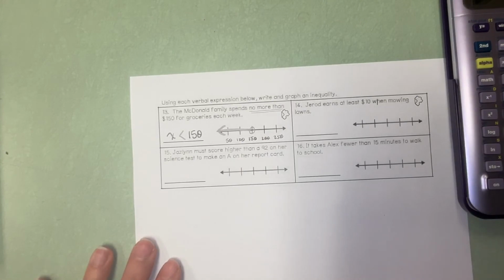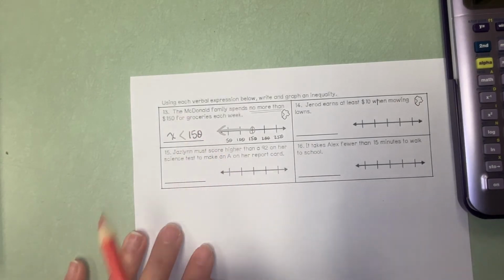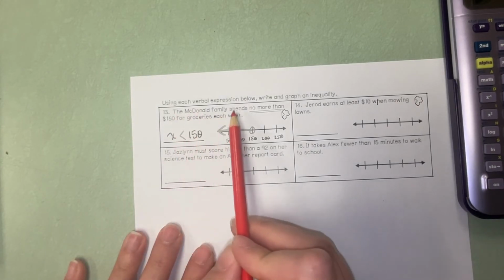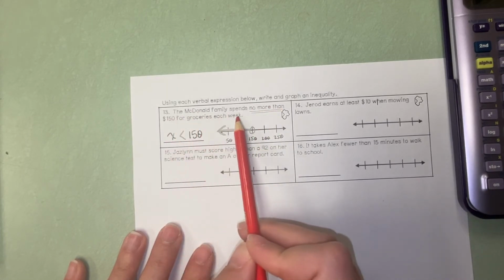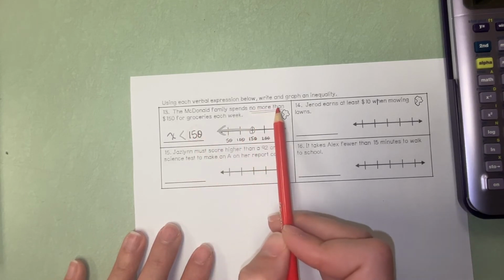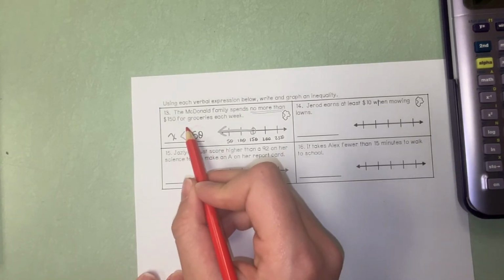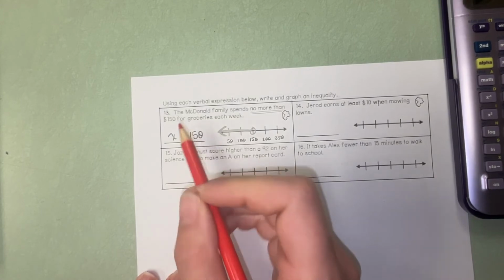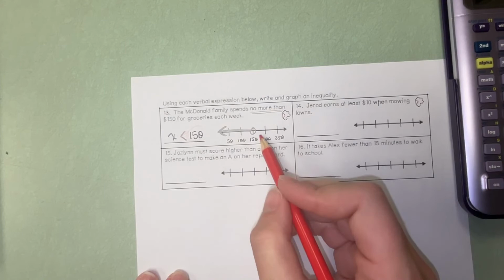On the back, we have some word problems. So just think about what the word problem is saying to you. Number 13 here says the McDonald family spends no more than $150 for groceries each week. So we know they spend $150. It says no more than. So does that mean you will spend more than that? No, it does not. So my mouth will only open to the 150 because we don't want to go over that 150. And then we would graph this, right?